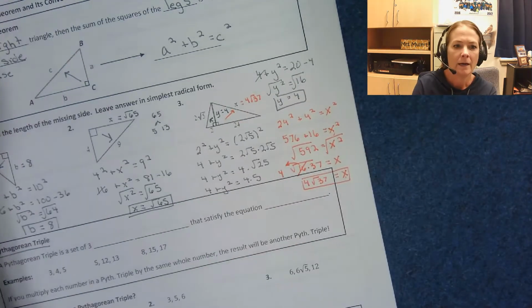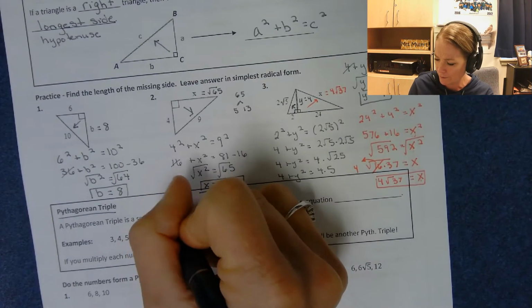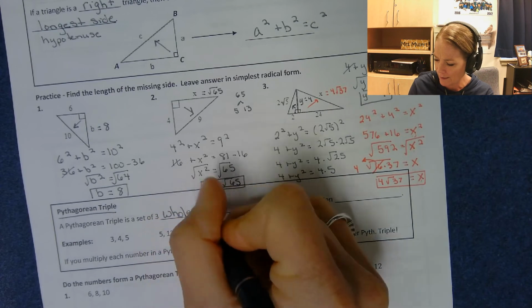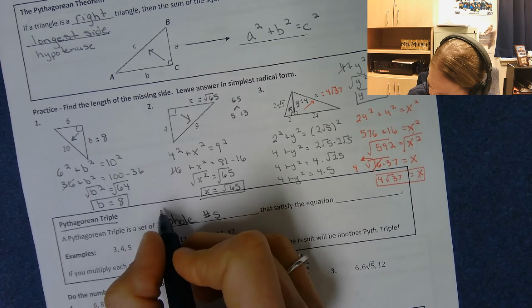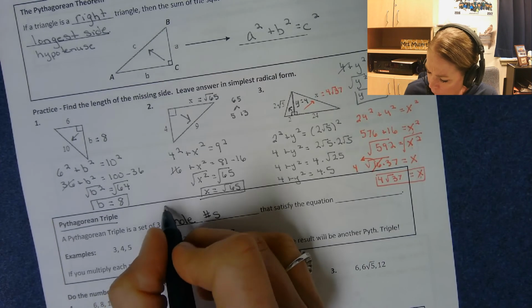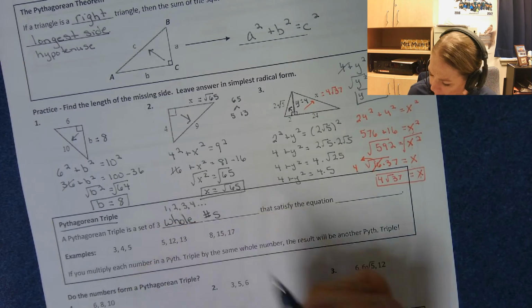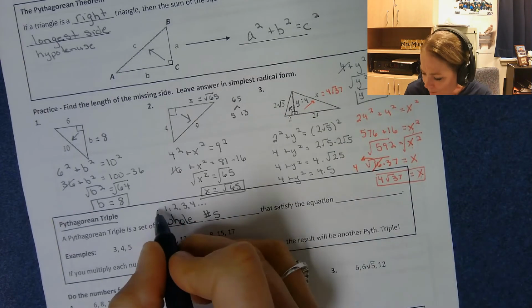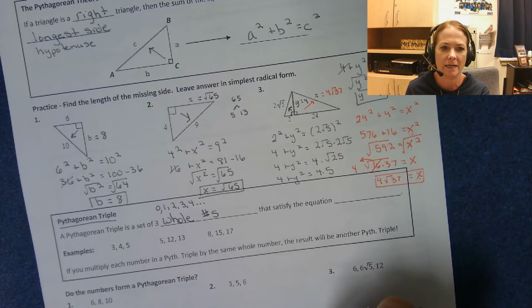Okay. All right. So Pythagorean triple. A Pythagorean triple is a set of whole numbers. When I say whole numbers, those are going to be 1, 2, 3, 4, and so on. The whole numbers actually include 0 also, but 0 is not going to be a side of a triangle.